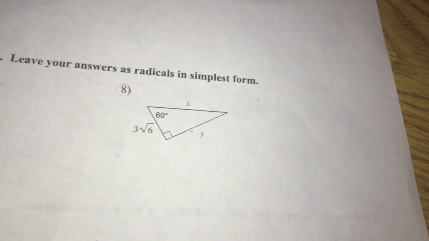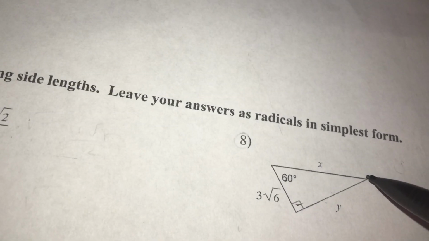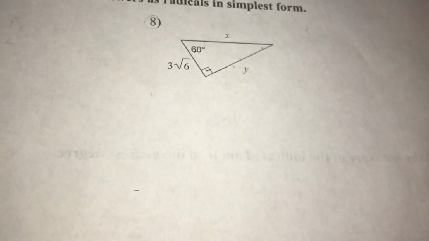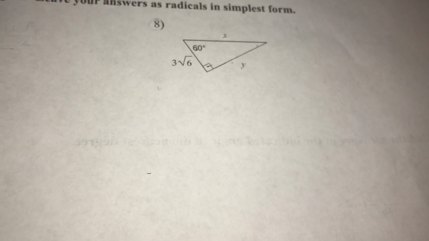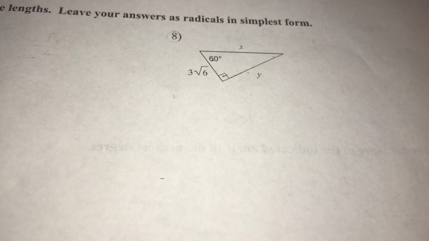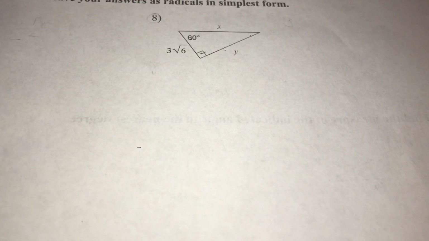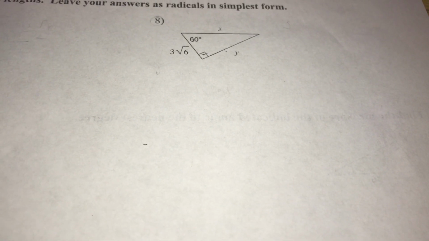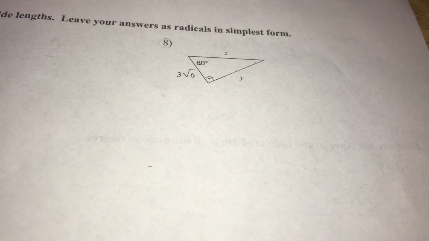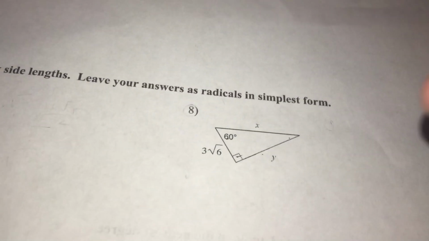Okay, so for this one, we have a 30, 60, 90 triangle. You can see here's our 60 degrees, here's our 90 degrees, and there's our 30 degrees. So we are looking for the hypotenuse and the longer leg. So when you have a 30, 60, 90, you find the hypotenuse by multiplying the short leg times 2. So 3 square root of 6 times 2 is 6 square root of 3.